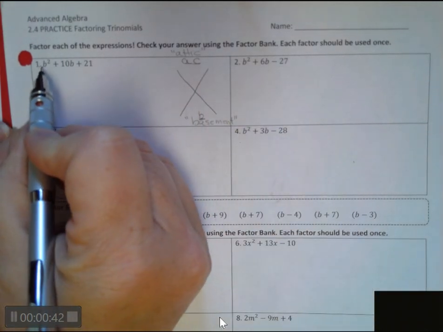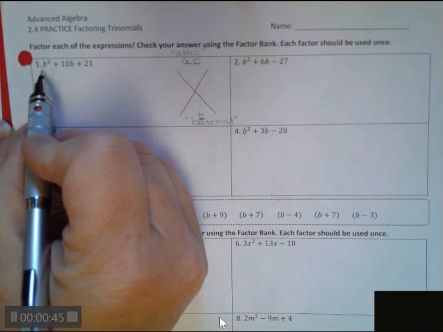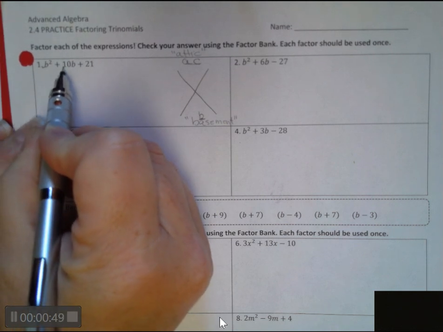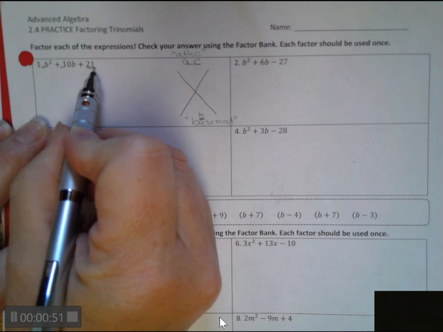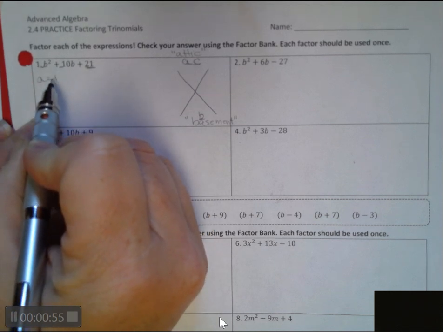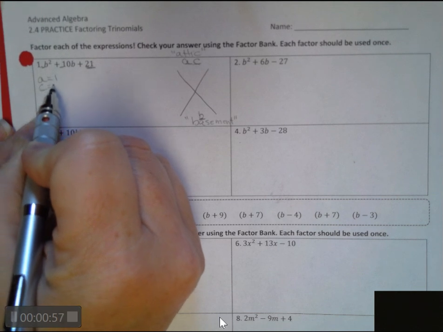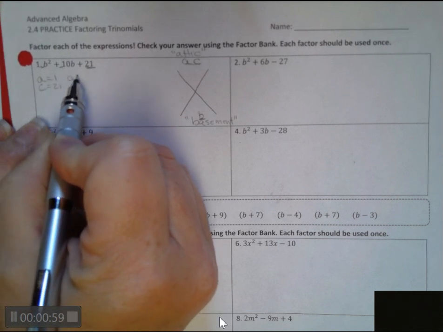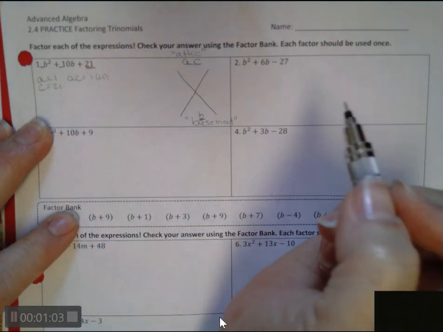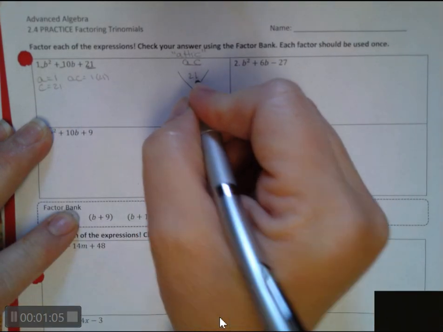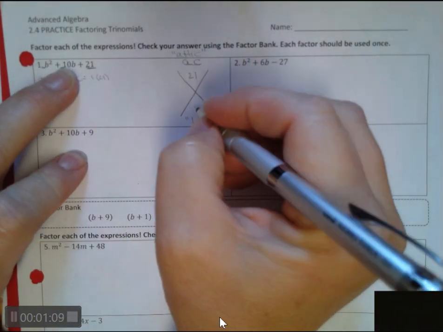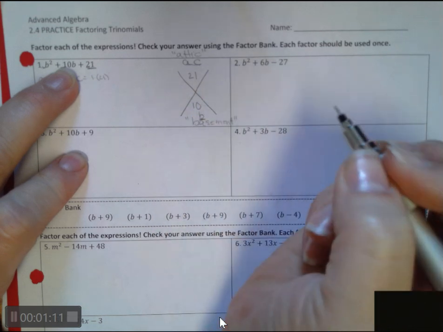And what I have to look at, and I know these are B's, I would prefer them be X's, but that's okay. My A is the first slot, the B is the second slot, the C is here. So my A is 1, and my C equals 21, so AC is 1 times 21. And you're like, well, that's easy. All I had to do was write 21 to start with. Well, yeah, that's great. And then the B goes to the bottom, that's 10.